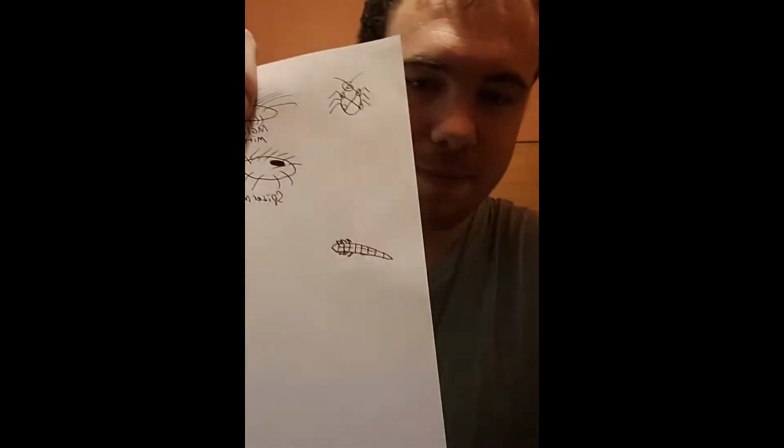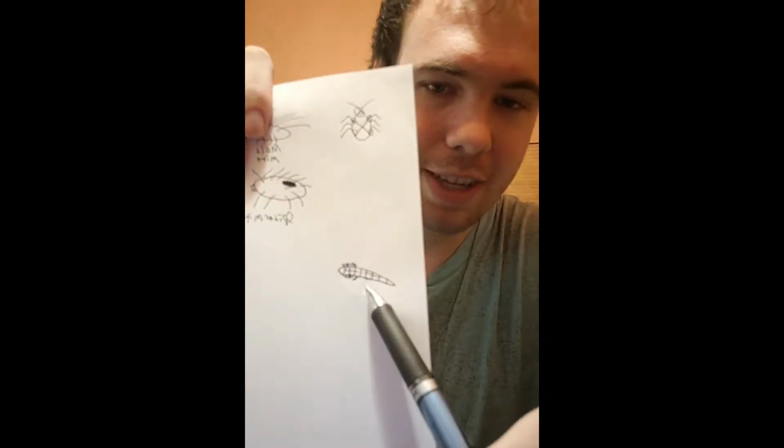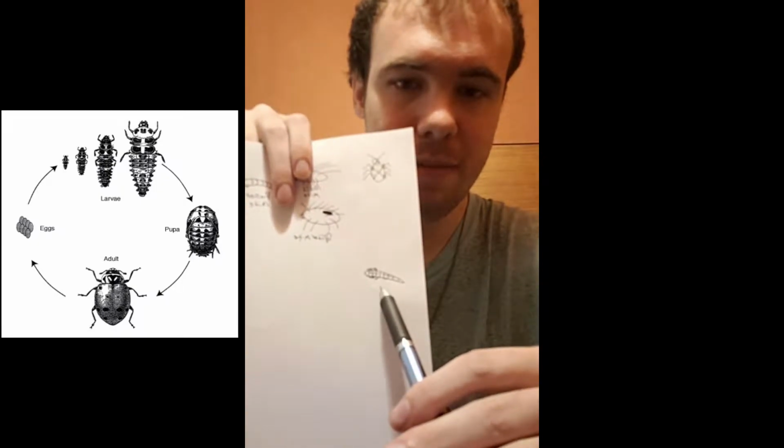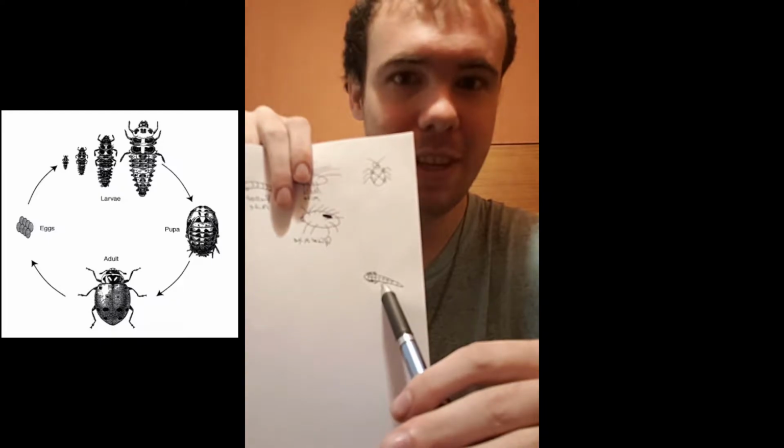There would be color and things like that, but a lady beetle larva would be all black, kind of like this. And it would look very different than a ladybug, obviously. So people come across it, and they don't think that it's a good bug. They think it's a bad bug, and they kill it, which is unfortunate because it's just a case of mistaken identity.